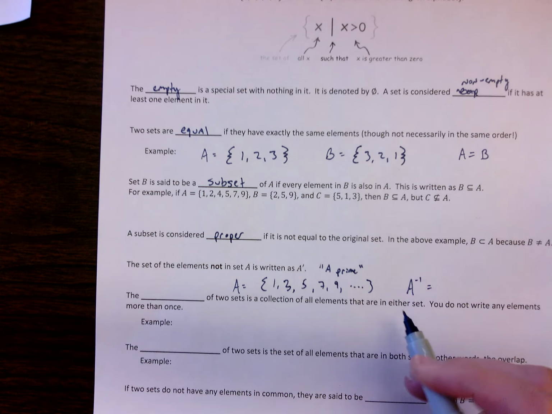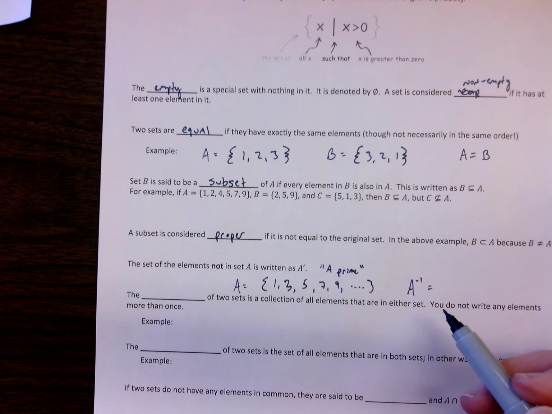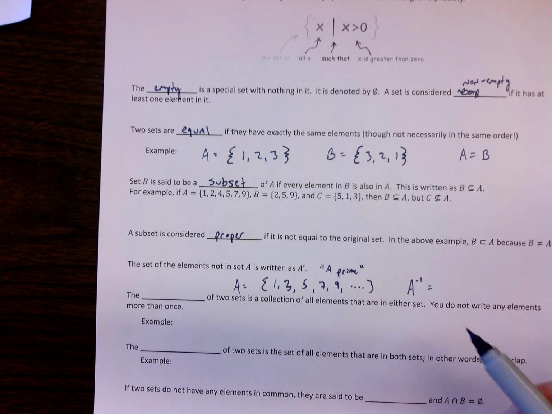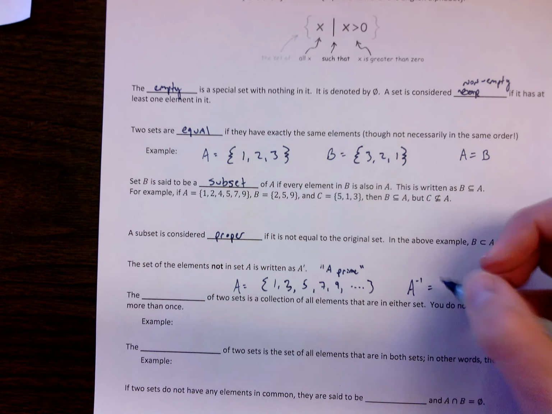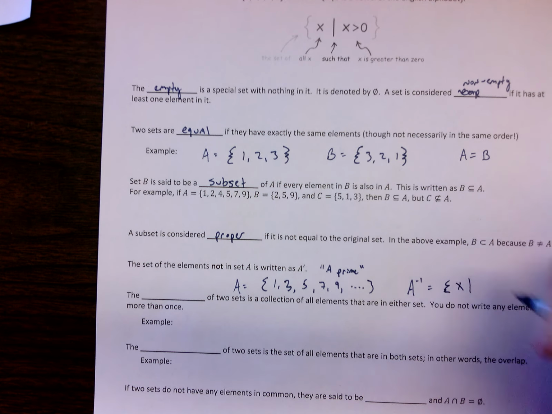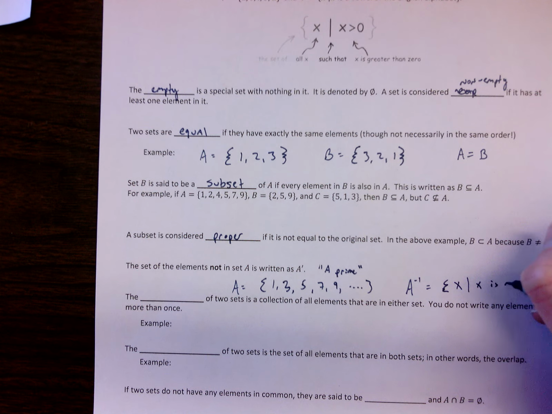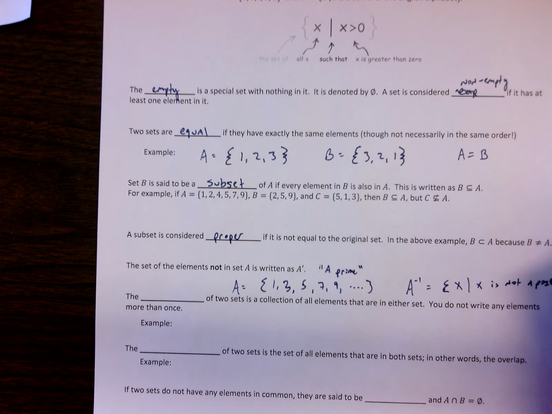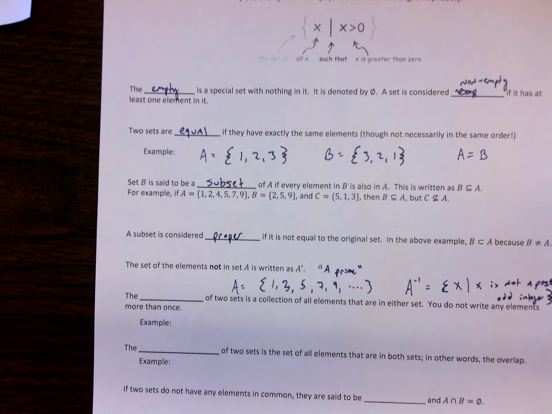Honestly, I can't think about how to write that out in numbers, because that would include all sorts of fractions and decimals and negatives, right? So I'd have to write this in set builder notation. A prime would be all values of X such that X is not a positive odd integer. Those are two opposite things. Together, they encompass all of the numbers, but this is all the things that are not in that one.